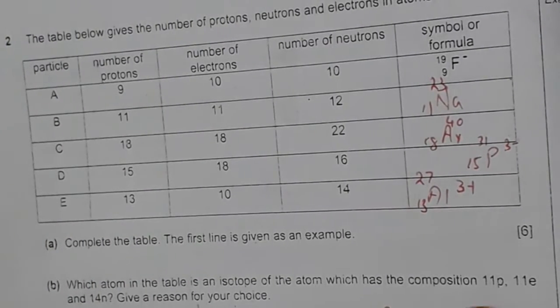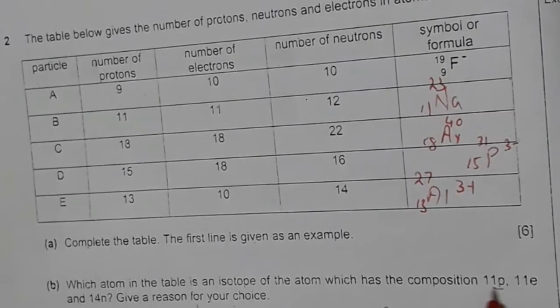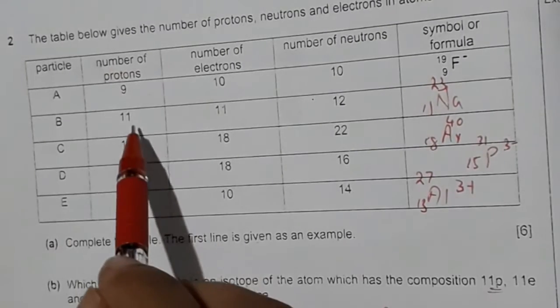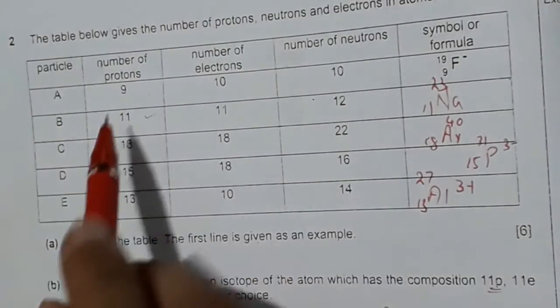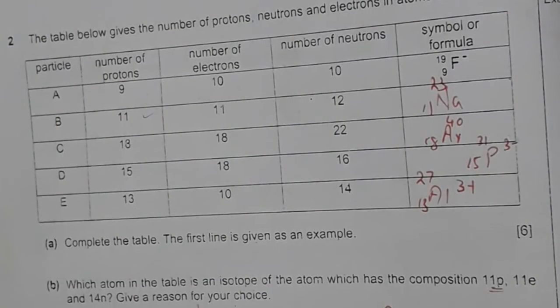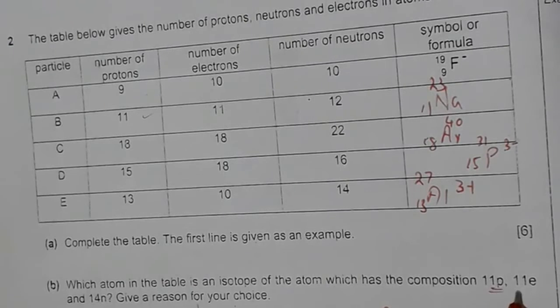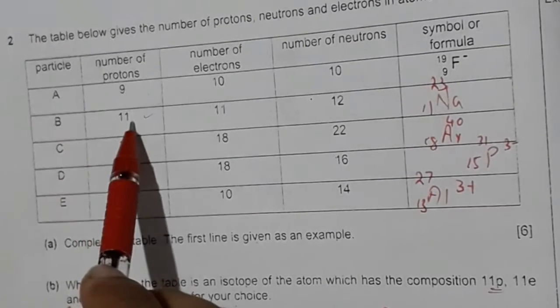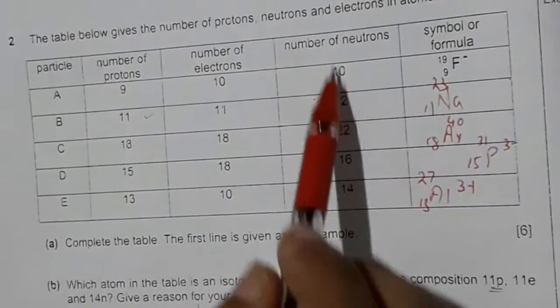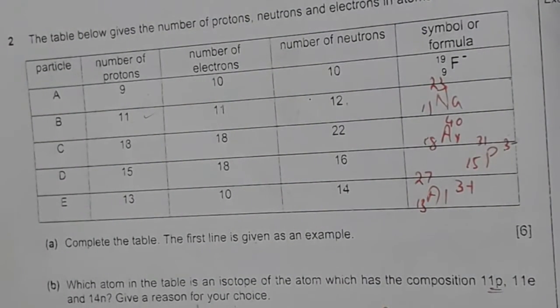11 protons. So you know isotopes mean different atoms of the same element, and their proton number will be the same. So 11 protons, you have to look over here, this is 11 protons. So this element sodium is the isotope, or you can say B is an isotope of this element. Why are they isotopes? Because they have the same number of protons but a different number of neutrons. Here 12 neutrons, here 14 neutrons. That's why.